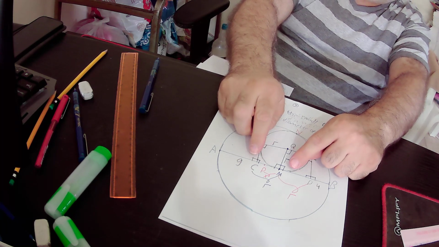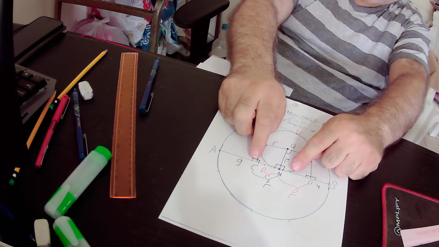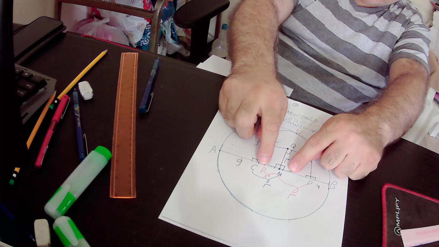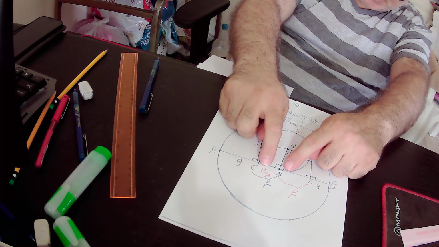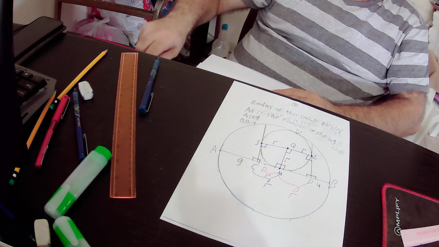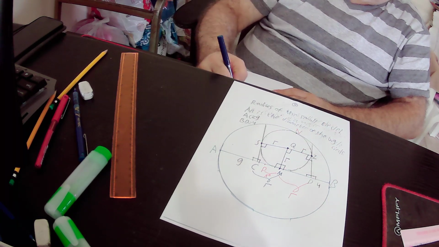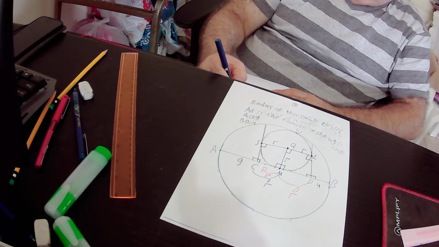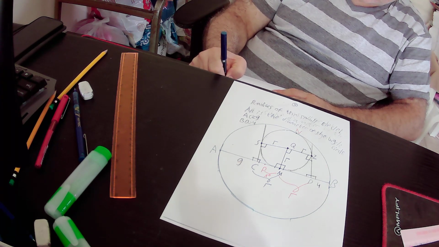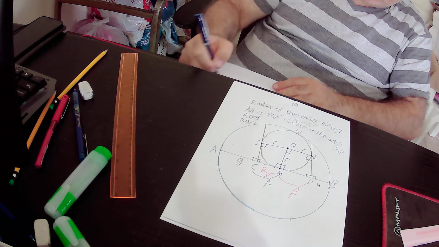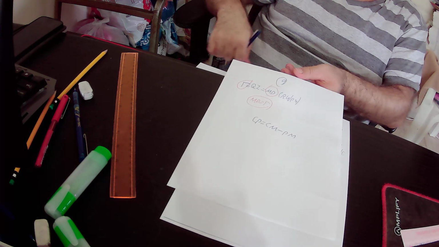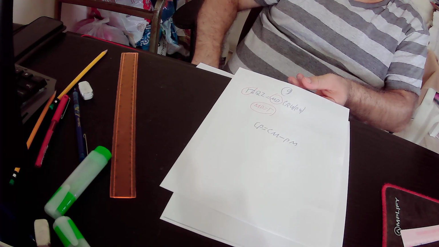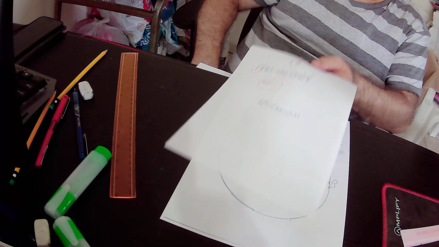CP equals CM minus MP. Again, CP, this line segment, equals CM minus PM. You can see it from the drawing, very simple. CP equals CM minus PM.